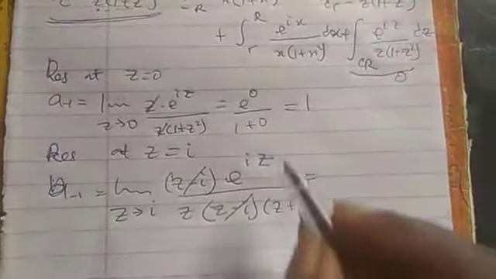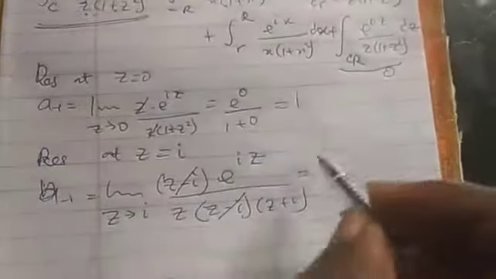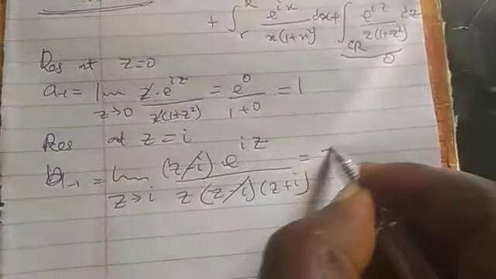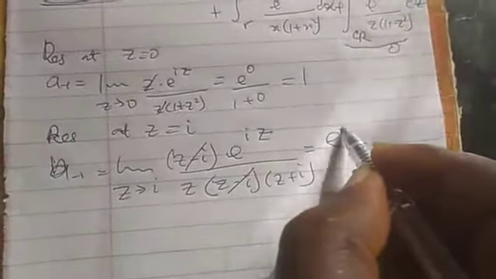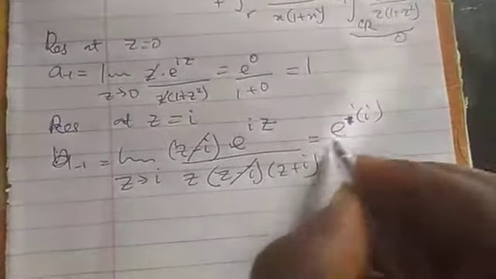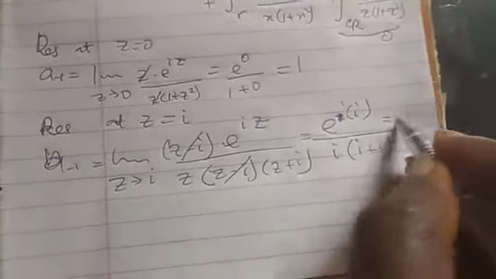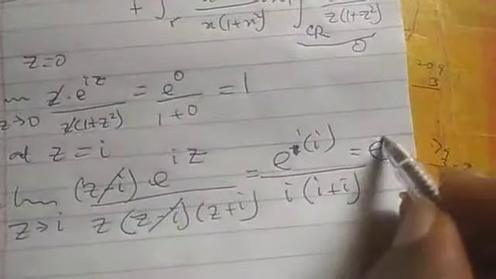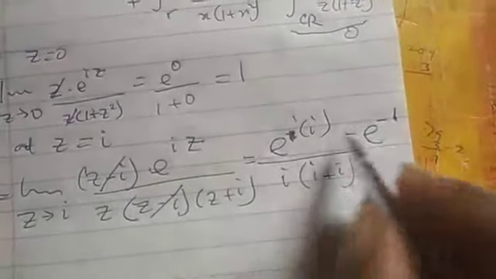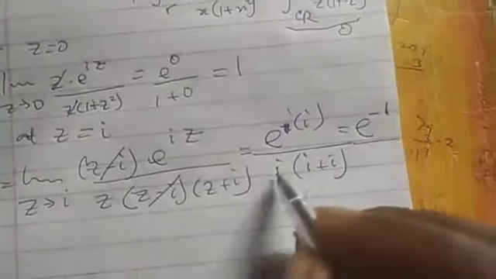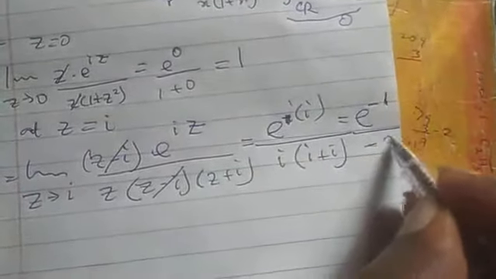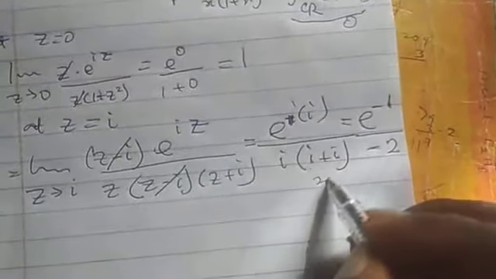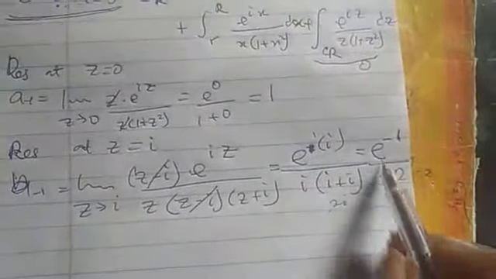Anywhere we see z now, we put it as i. This is just exponential i times i divided by i into i plus i. This is exponential minus 1, because of that i squared, over i times 2i. 2i times i is minus 2. So we have found it.